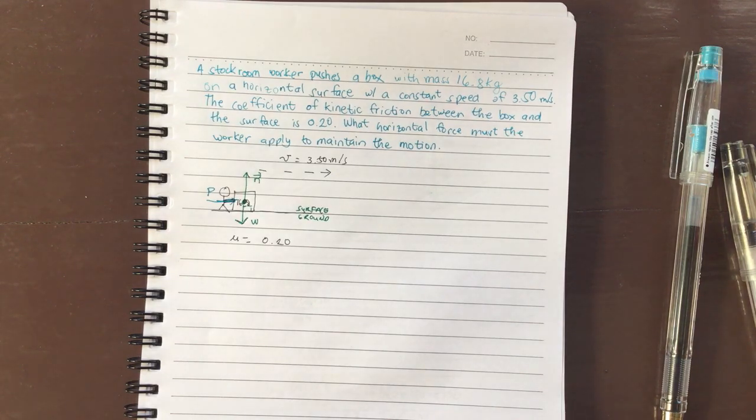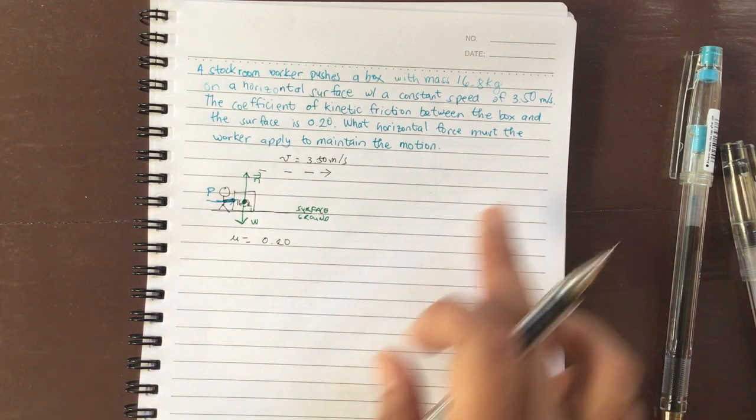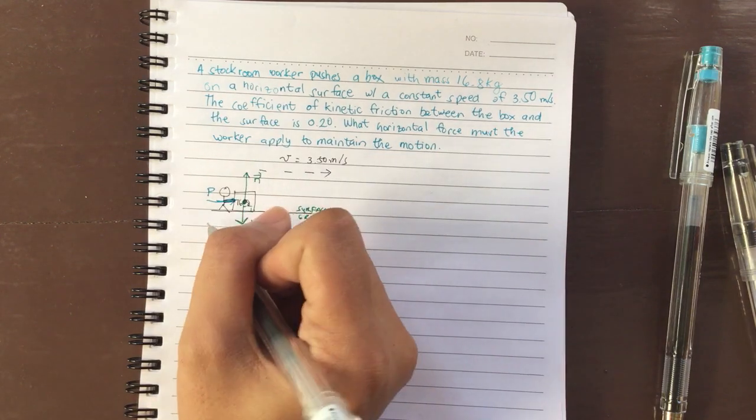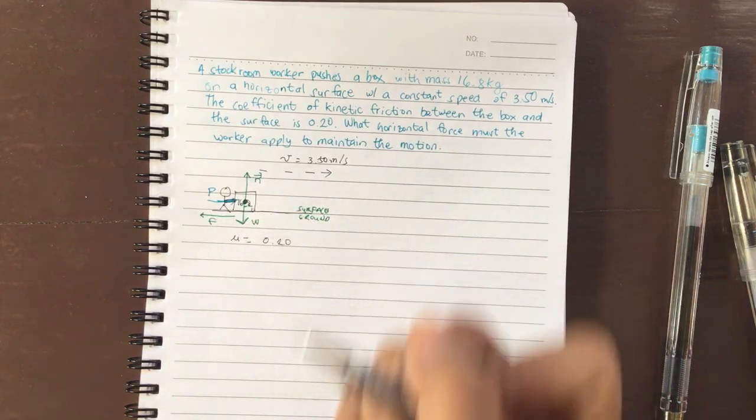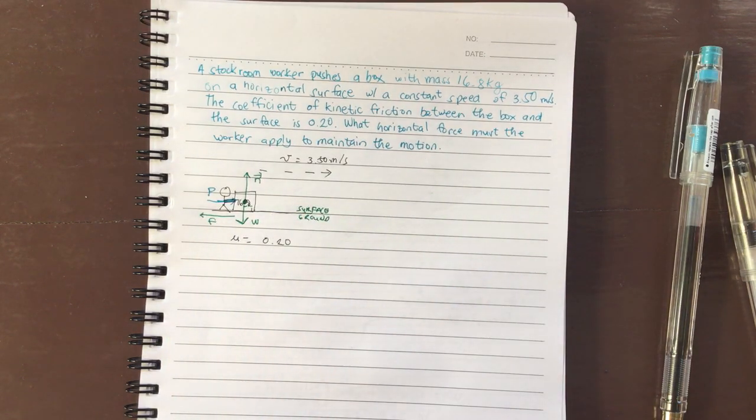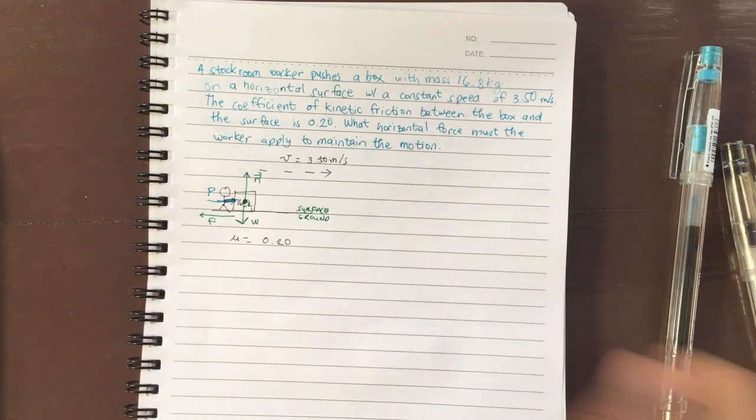Another force that we have is your friction force. Again, we draw your friction force parallel to the surface and in the opposite direction of the motion. So if our motion is moving to the right, then your frictional force is moving to the left. So this will be your frictional force. And then you already have your pushing force. Now, those are the forces that exist.